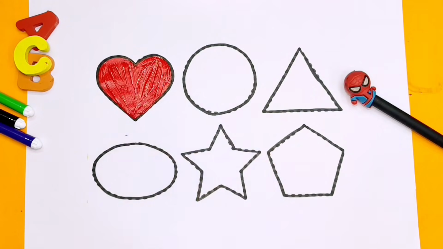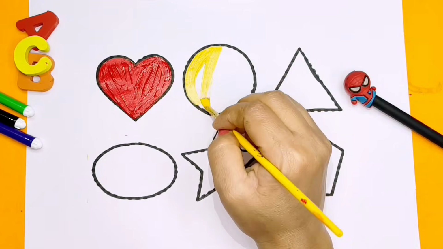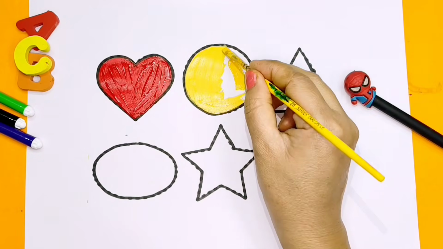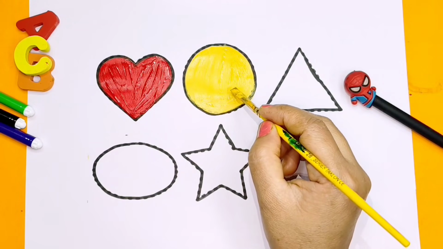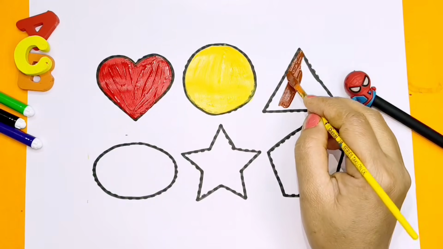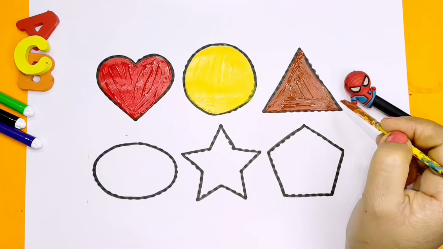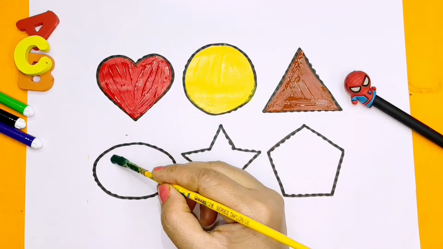Heart shape, yellow color. Circle shape, brown color. Triangle shape, dark green color.